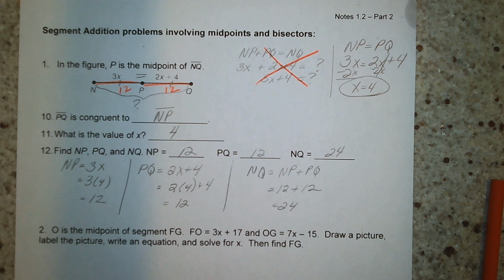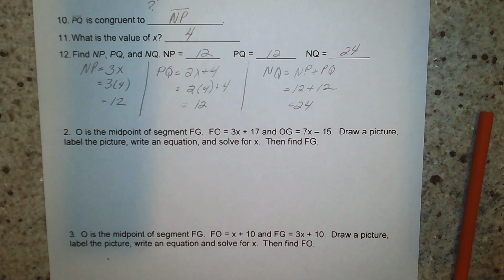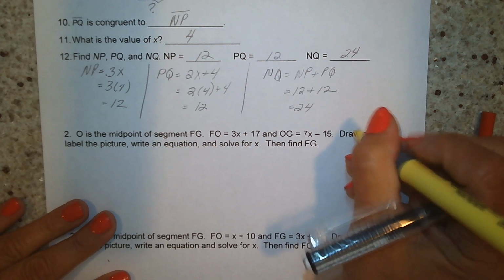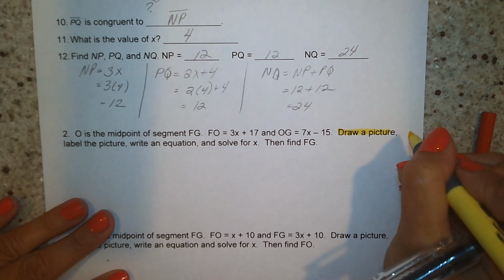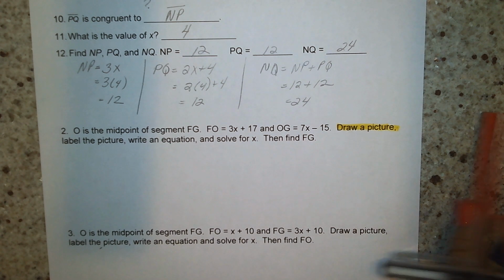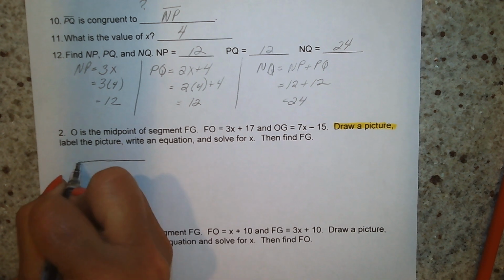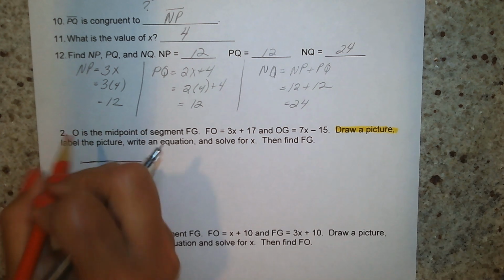Now, on the next one, we don't have a picture. If you notice, it tells you right here, draw a picture. You have to draw the picture to be able to understand these problems and what you're doing, because they can get very confusing, as you'll see in the next problem. All right, so let's start with drawing a picture. The information for the picture is right here.